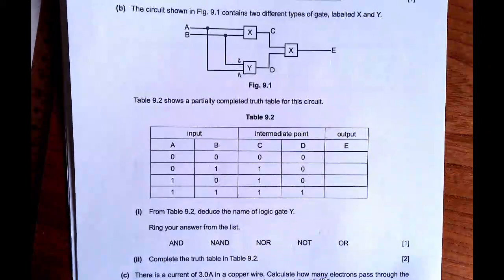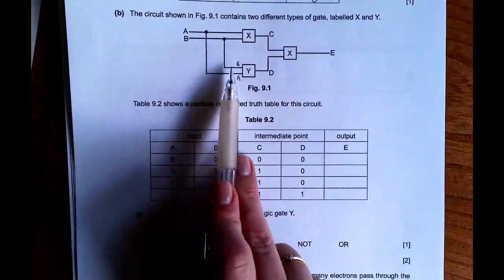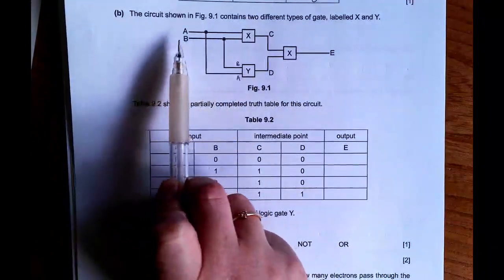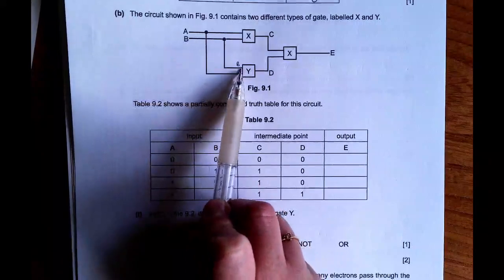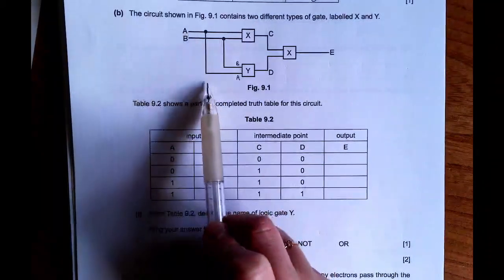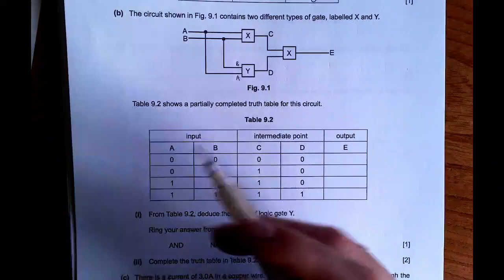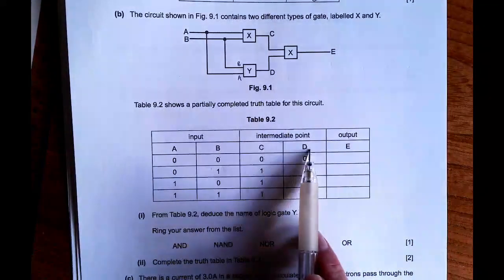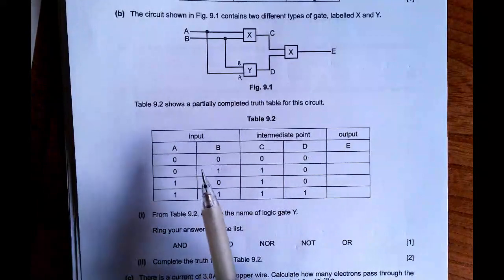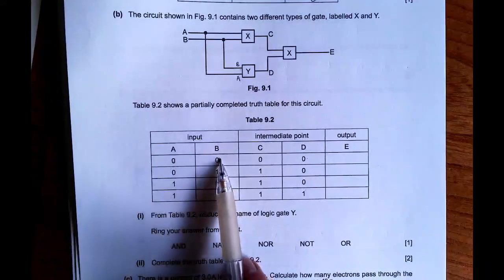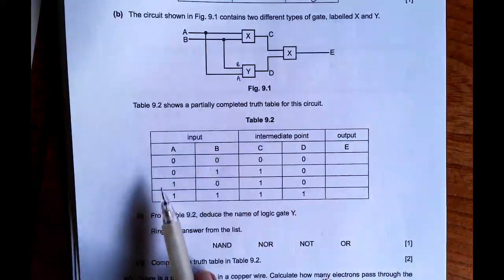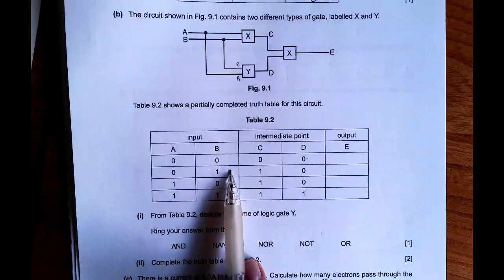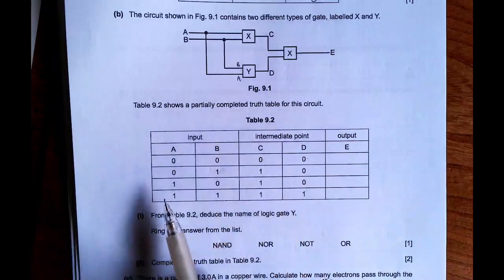Okay, so I've just labelled the inputs of Y with what they are. So I know that B connects to the top input and A connects to the bottom input. So what we are looking at is how A and B combine to make D. Okay, so we can see that when we have 2 zeros, we get a 0. When we have 0 or a 1, we get 0.